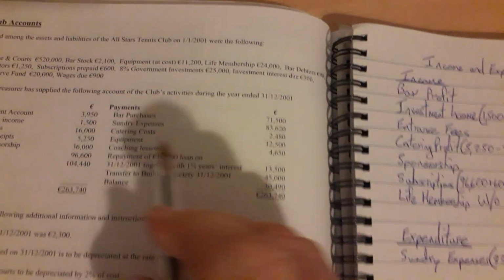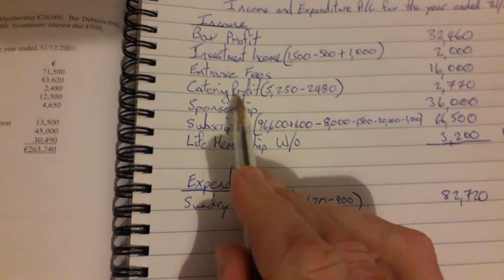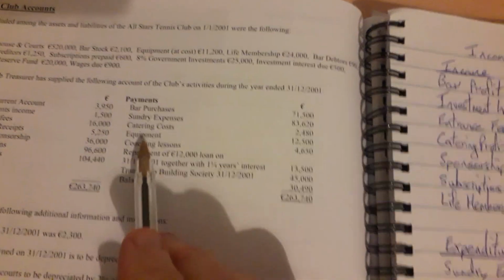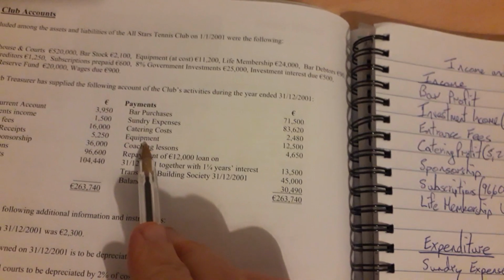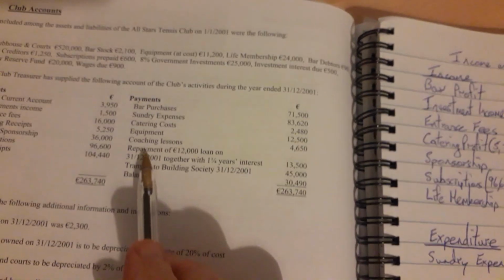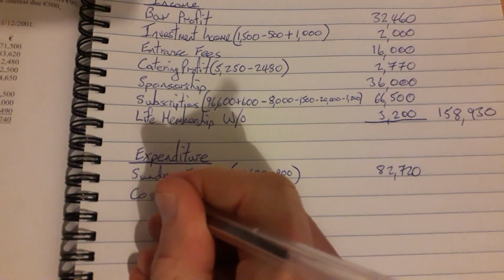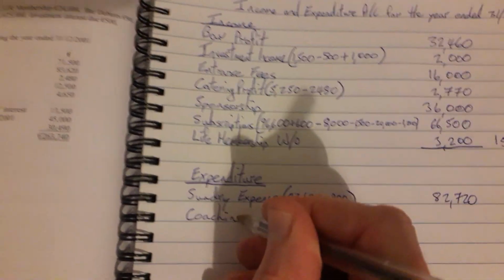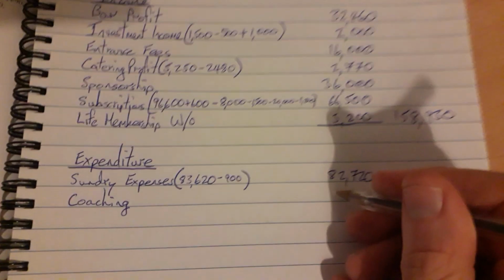Okay. Next one, catering costs. We already took that into account when we worked out the catering profit, so we're not going to use it again. Equipment, we are not going to put that in because we never treat the purchase of a fixed asset as an expense. Coaching lessons, certainly we can put that in there. Coaching, I'm just going to call it, how much was it? 4,650.